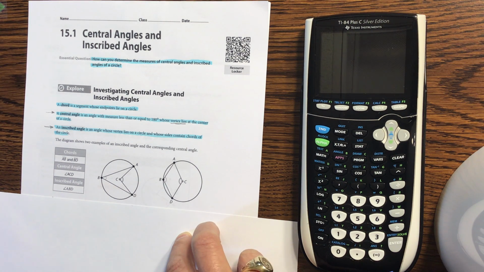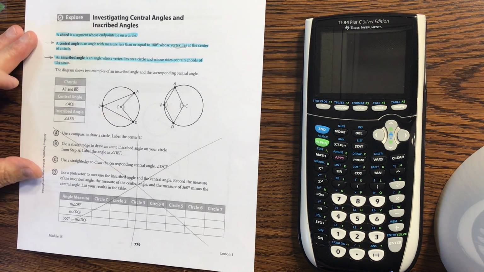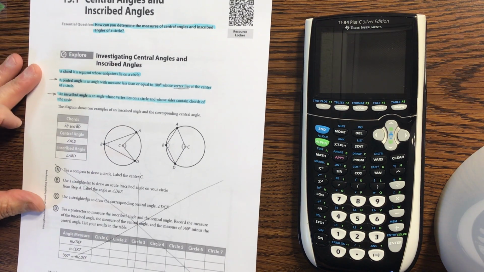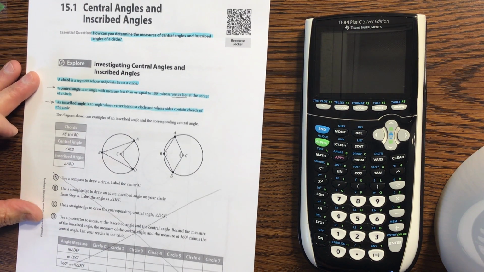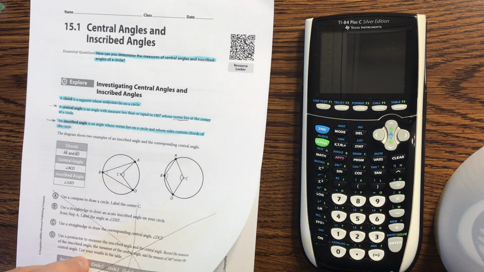Okay, all right. So let's go to the next page. Down below, you're more than welcome to do this on your own. I did not do it. It uses you and your protractor, compass, whatever that thing is. So I'm not going to worry about that, okay? All right, turn to the next page.